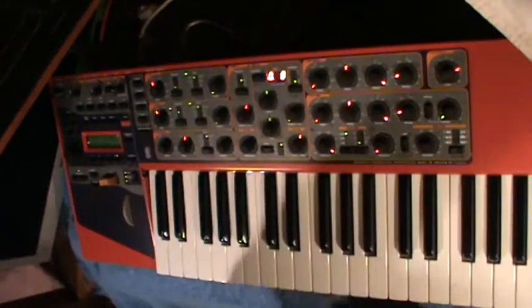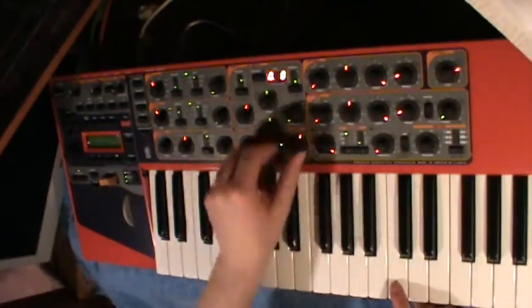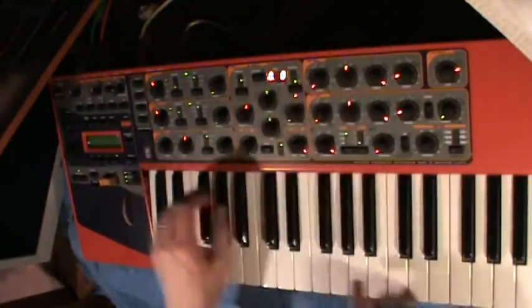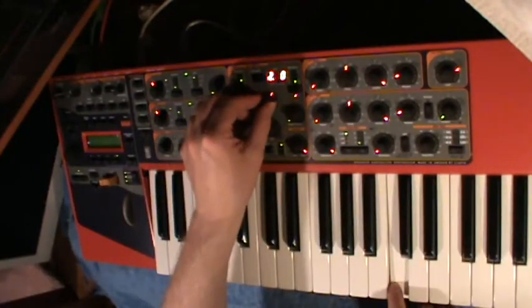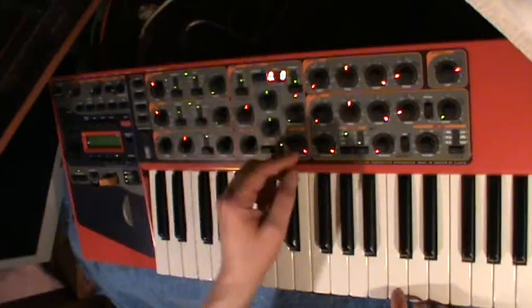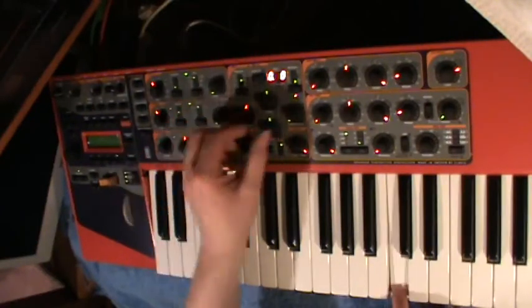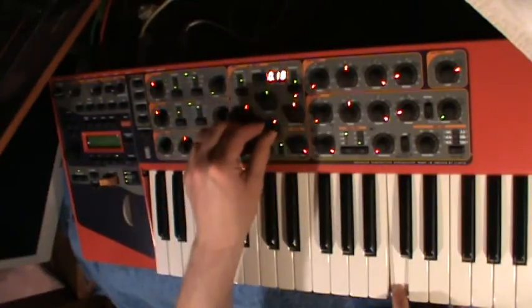Again, we have FM. It's more advanced on oscillator 2 because in the FM mode here, you can set the pitch of one oscillator and the second one.